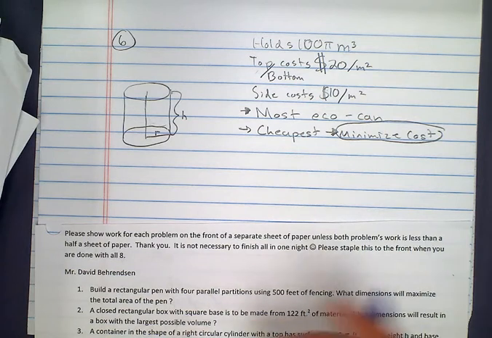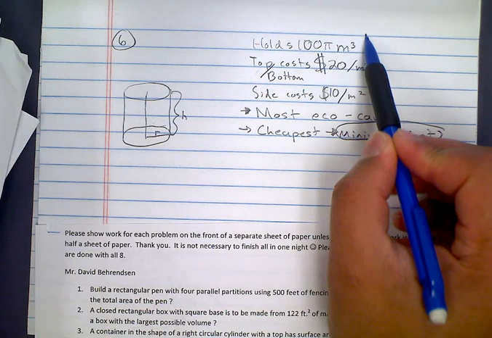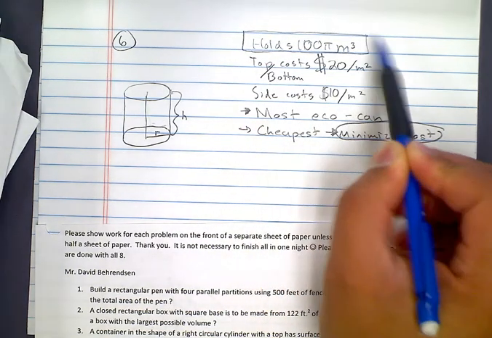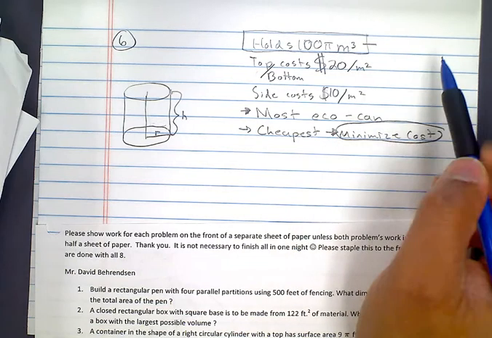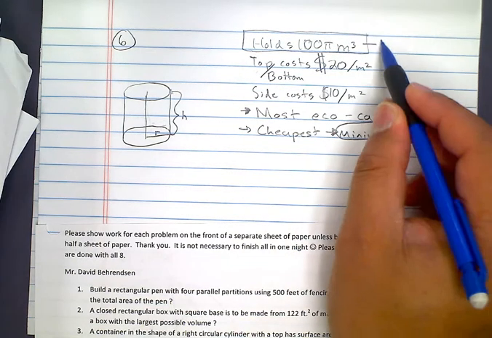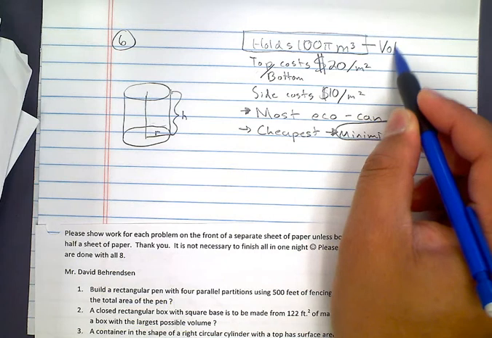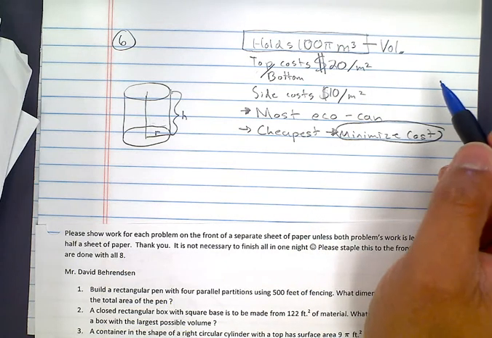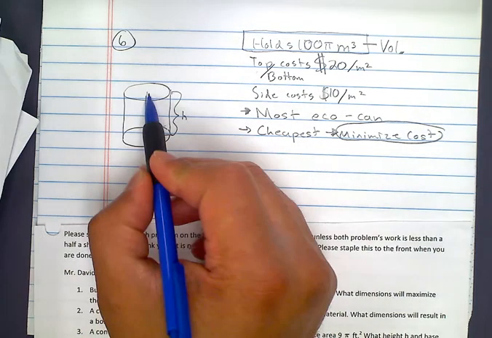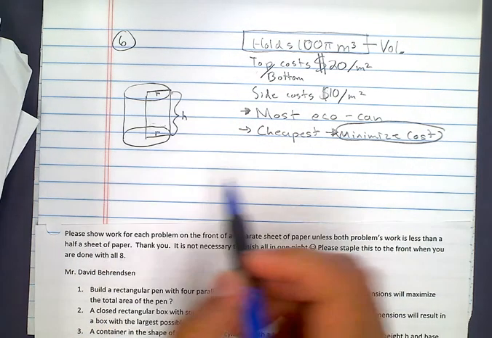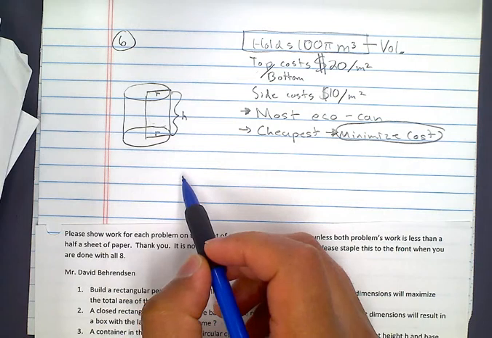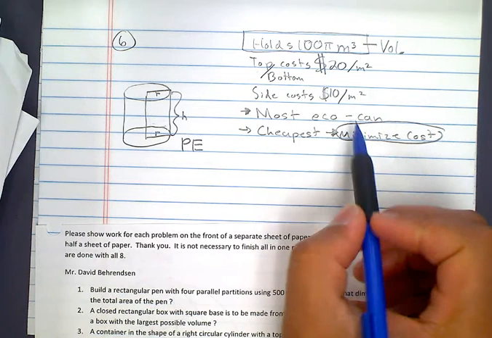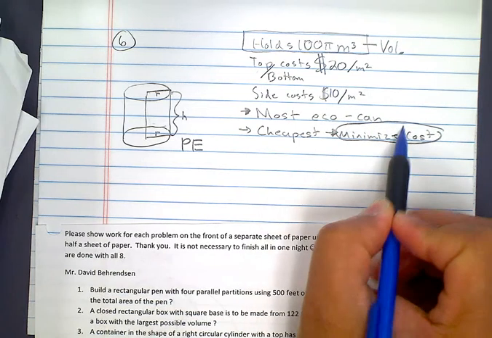So let's go down the informational stuff right here. We know it holds 100 pi meters cubed, so that tells us about our secondary equation. We know we're going to be dealing with volume. But we want to focus on the primary equation first. After you draw your model with good variables there, we want to find the primary equation. That happens to be what we're minimizing, and we're minimizing cost.